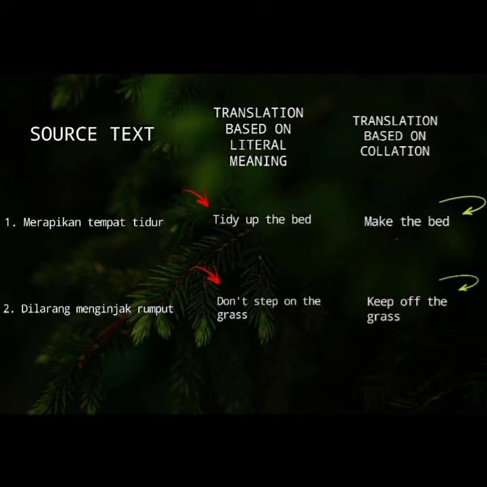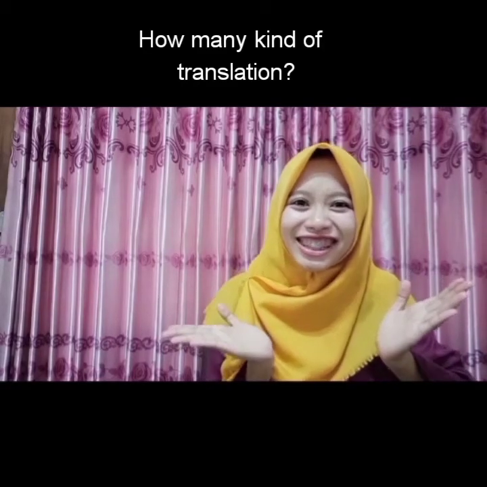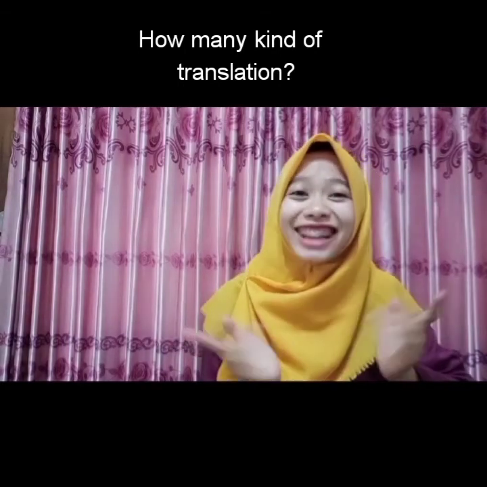The second one is "dilarang menginjak rumput". In literal meaning, "don't step on the grass", and based on collocation, "keep off the grass". So, how many kinds of translation are there? There are three kinds of translation: literal translation, communicative translation, and free translation.